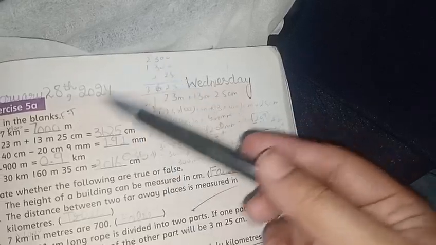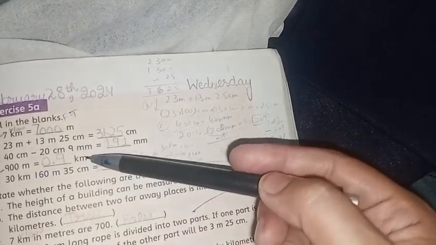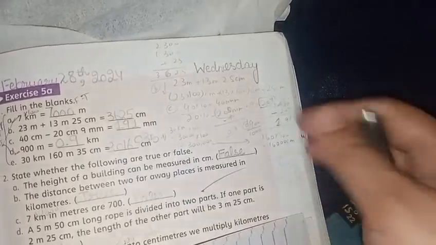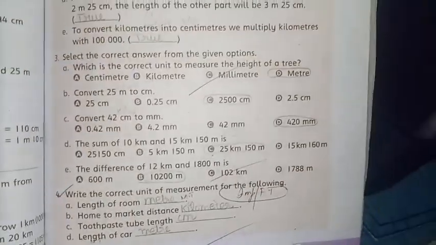Okay, so just like this you have to convert. Look at this question, that fourth blank: meter into the kilometer. The previous blank was kilometer into the meter, where you are multiplying with 1000. When you are converting meter into the kilometer, it is opposite, so you are dividing with 1000 and you'll get this answer. Okay, so same like that, there are some true false, and there are some MCQs.